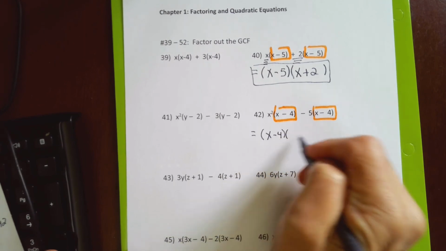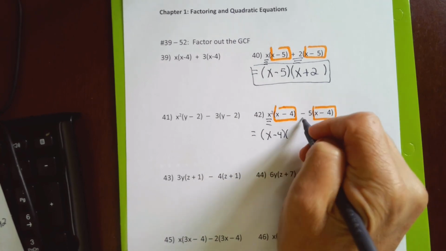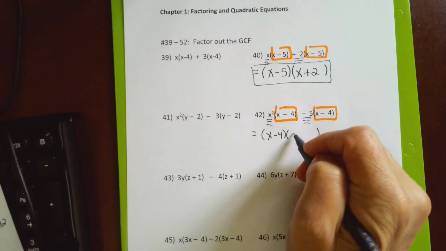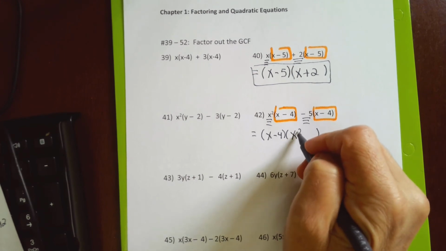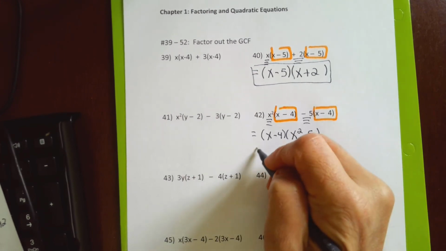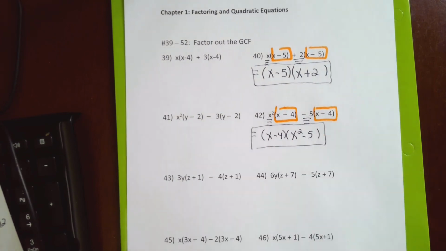In problem 42, the common factor is the common parentheses of x minus 4. And then I'm going to make a parentheses and fill it up with what's to the left of each of the parentheses. What's to the left of the first x minus 4 is x squared. What's to the left of the second x minus 4 is negative 5. That's considered factored when you have a common parentheses.